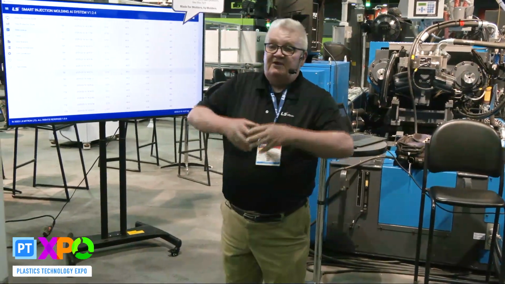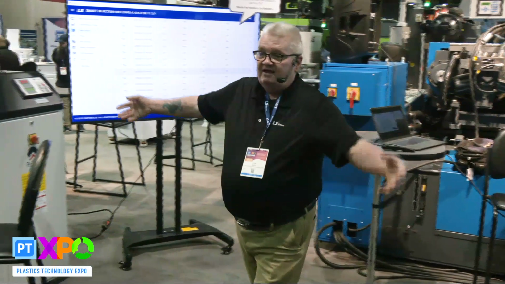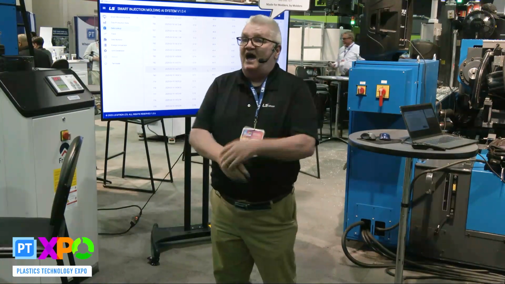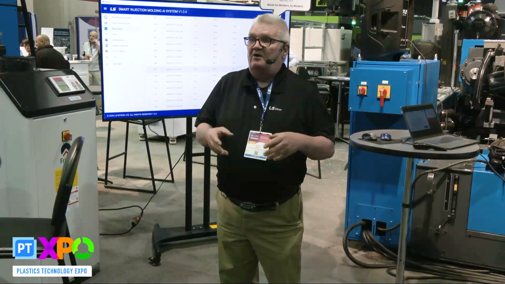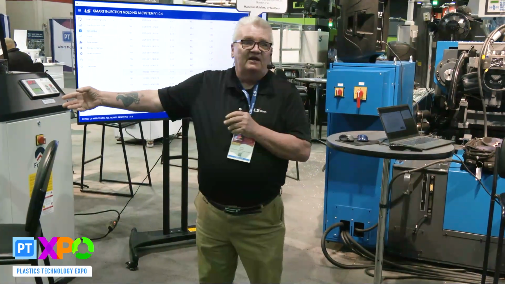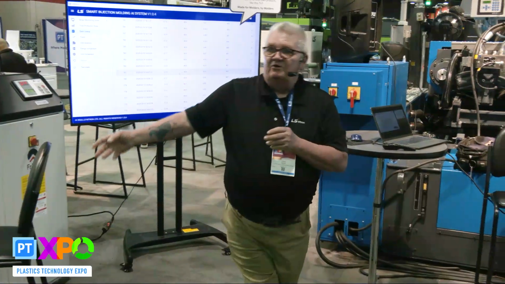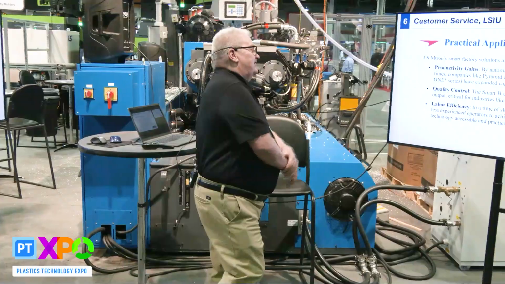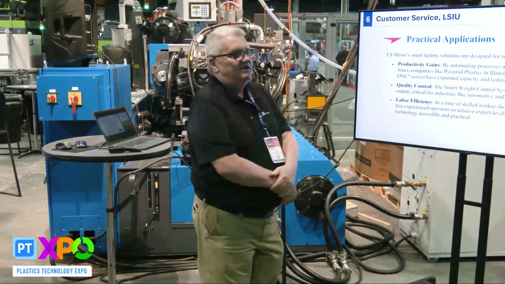So it's set up in a way that it should be set up in an AI environment or Internet of Things. Everything's tied in together. So in theory, the operator will never see a bad part. That bad part will be picked by the robot, taken to a secondary drop zone, and the operator will never see it. The other positive thing about that is labor efficiency.